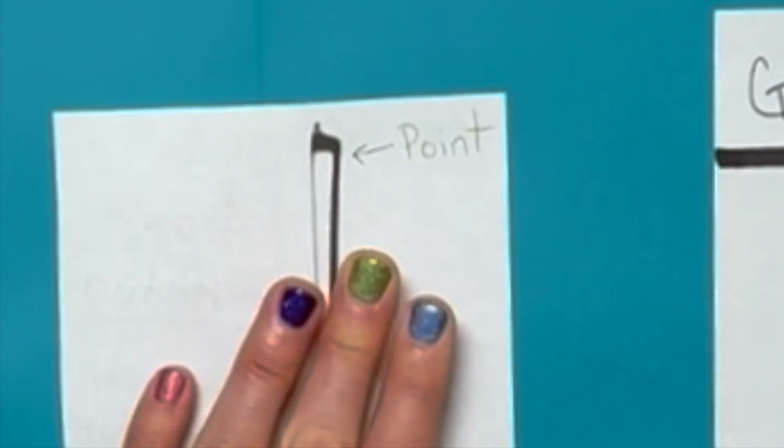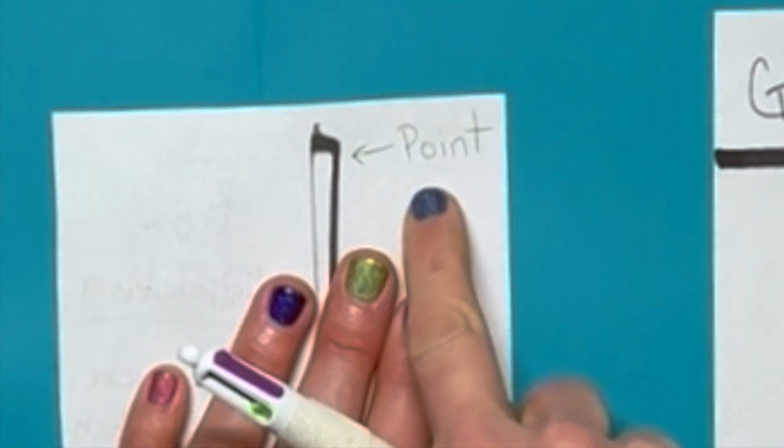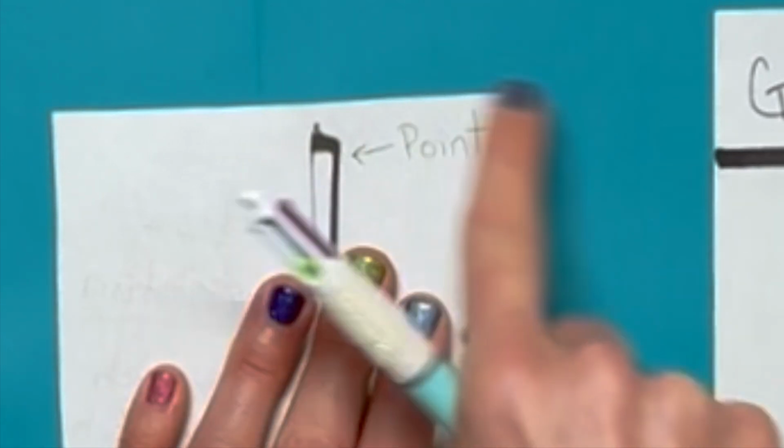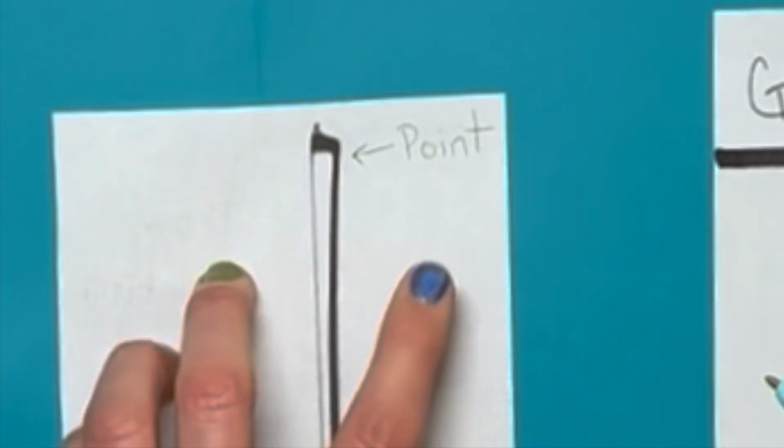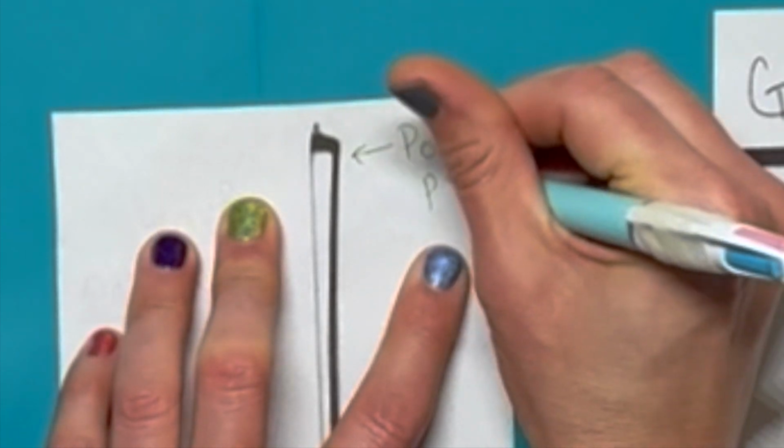P-O-I-N-T. Now, when I want my students to stay near the point or start at the point, I want to just tell them something about the point in their music, I use the abbreviation P-T.